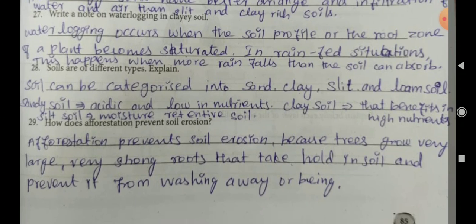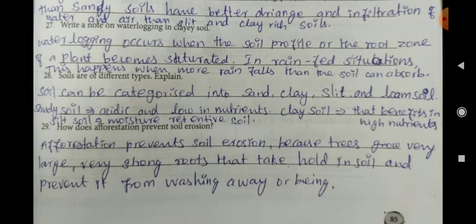Next question. How does afforestation prevent soil erosion? Afforestation prevents soil erosion because trees grow very large, very strong roots that take hold in soil and prevent it from washing away. That's all.